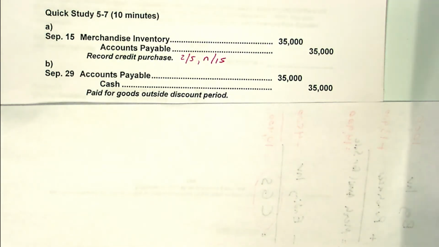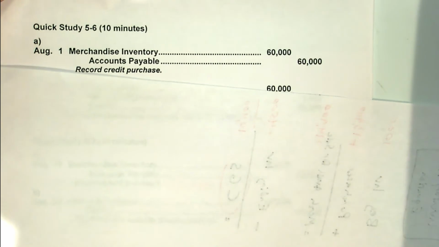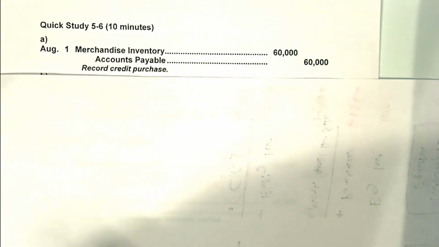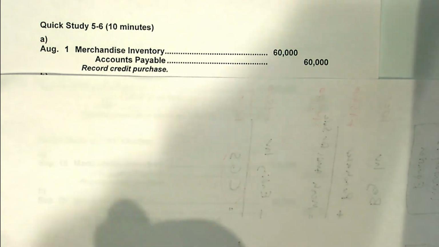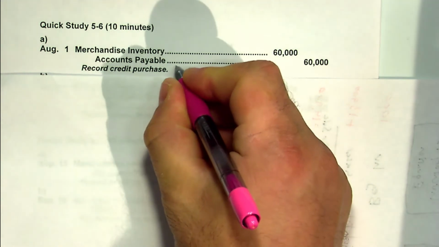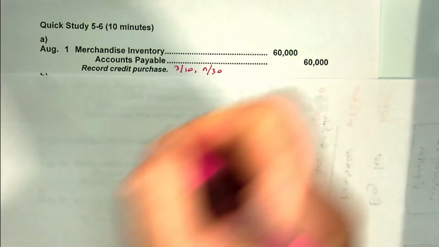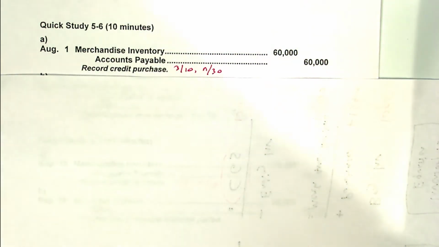Now let's read Quick Study 5.6. On August the 1st, we purchased merchandise with an invoice price of $60,000 and credit terms of 3/10 net 30. So that would look like this, right? Debit merchandise inventory, credit AP for $60,000, right? And our credit terms are 3/10 net 30. Is that correct? Yes. Okay.